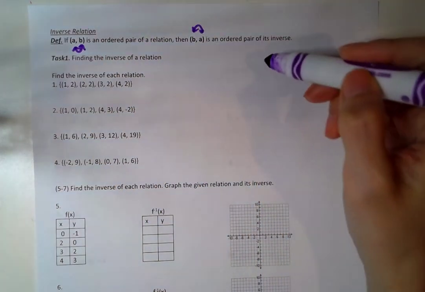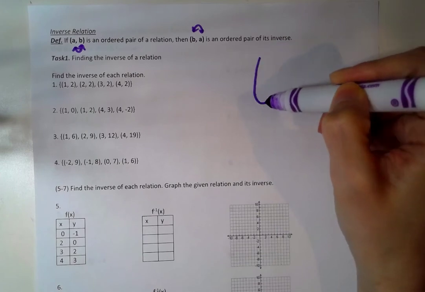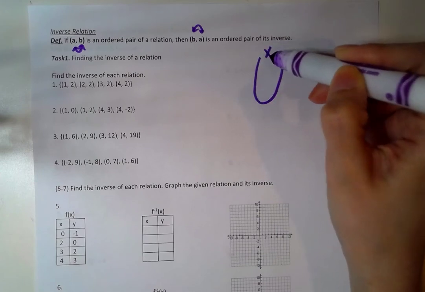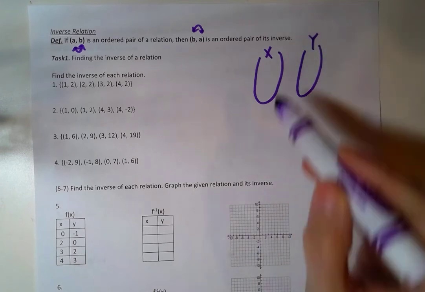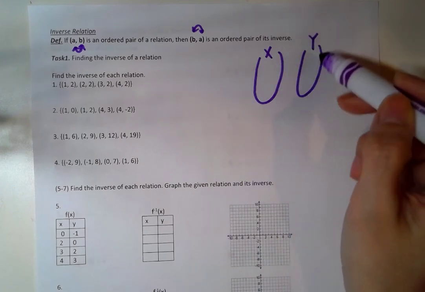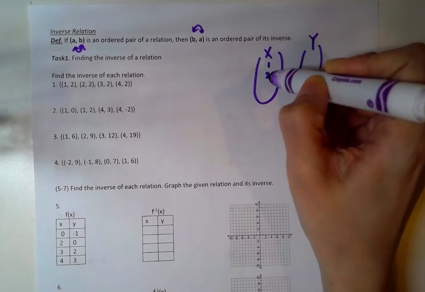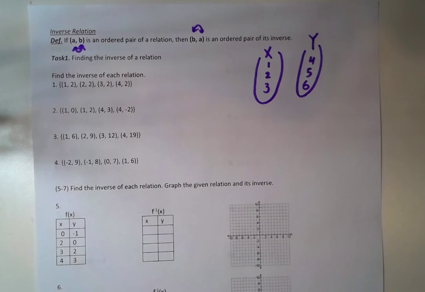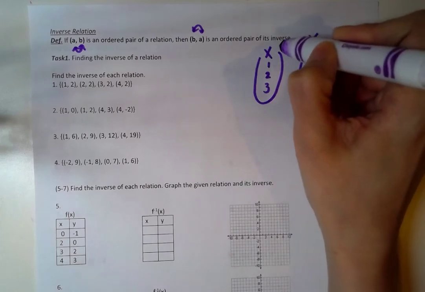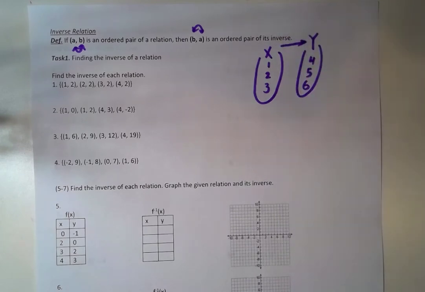Alright? So do you remember when we started the function, we talked about the domain and range. Right? So this is your domain, normally x, your range for y. So I'm gonna just pick random numbers. For my relation, relation means whatever, right?